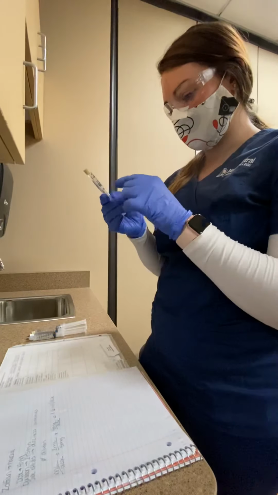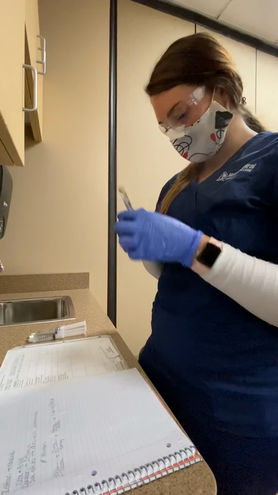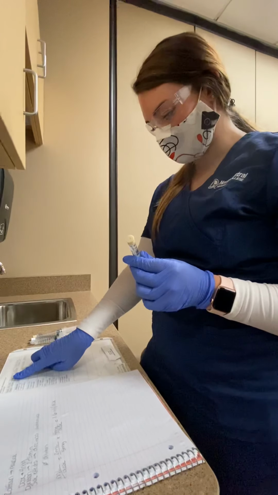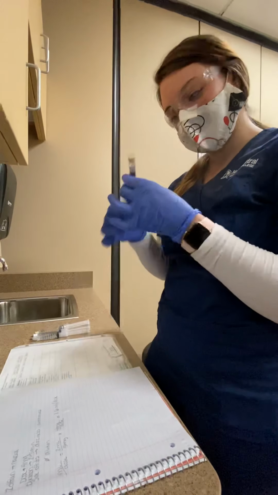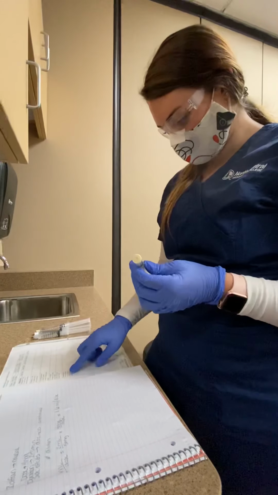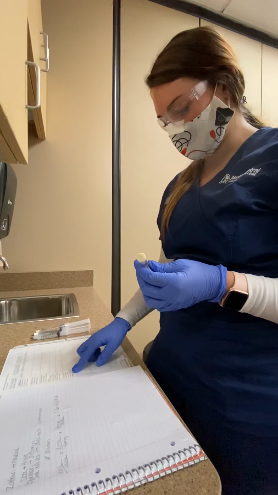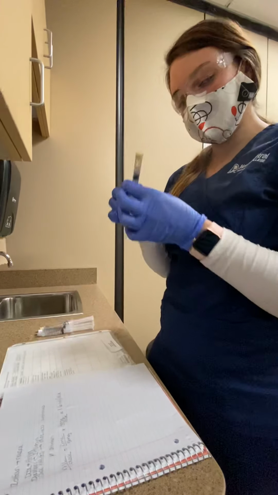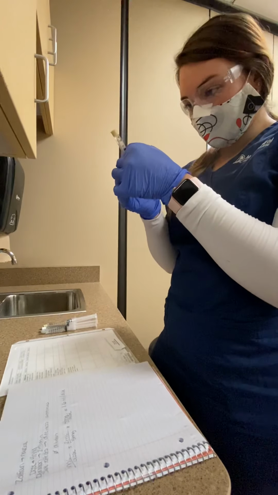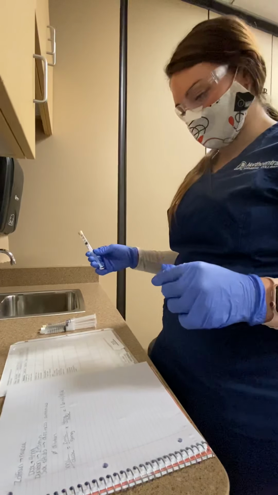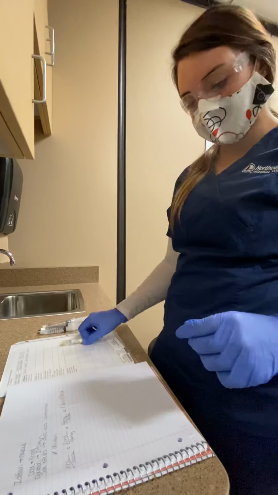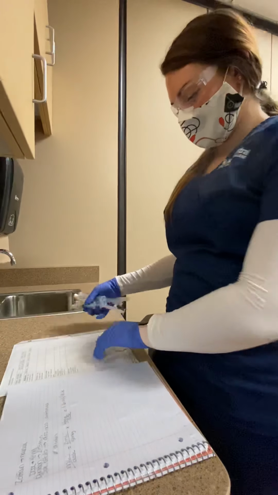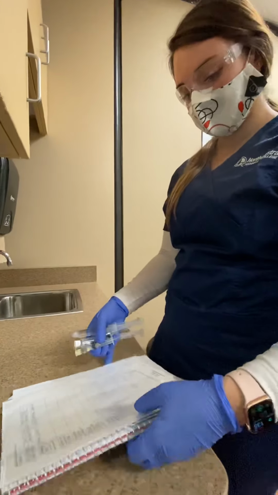1.6 milliliters. Mary Smith, morphine is her allergy. Zofran, 4 milligrams IV push every 4 hours, PRN, which is 1.6 milliliters. All right, we are dose accurate. So now I'm going to gather my supplies and go into her room.